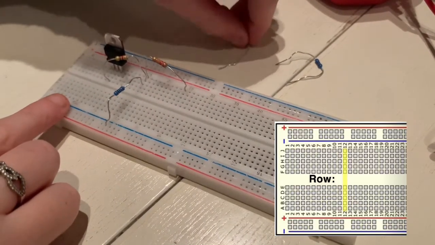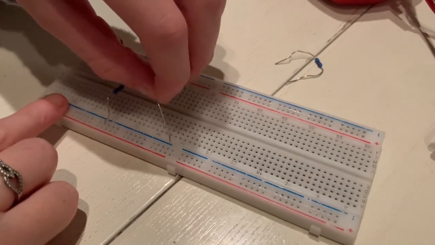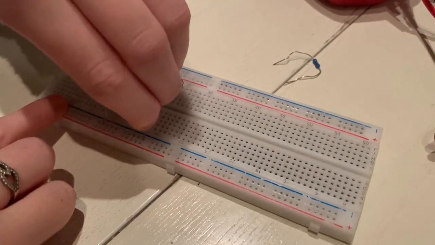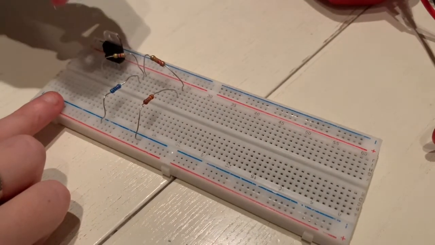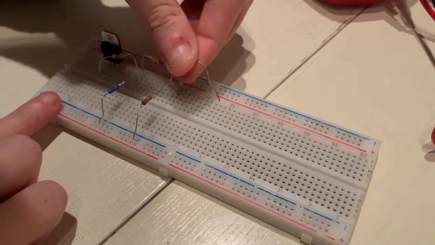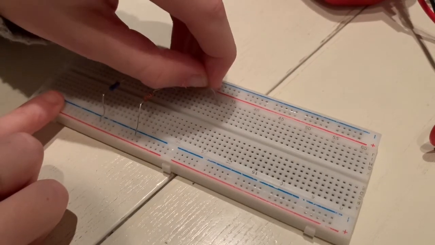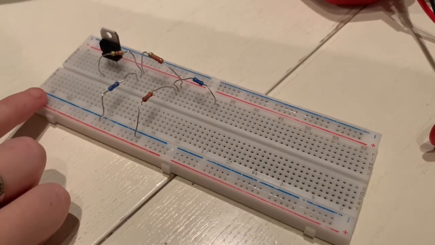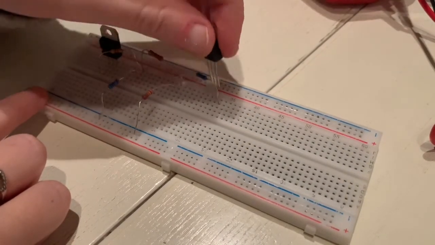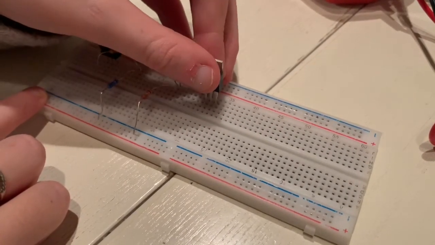The same applies to node B, where the 22, 33 and 6.8 kilo ohm resistors must be connected to the same row. We can see that the 10 and 22 kilo ohm resistor have been connected to the ground, or the blue rail.